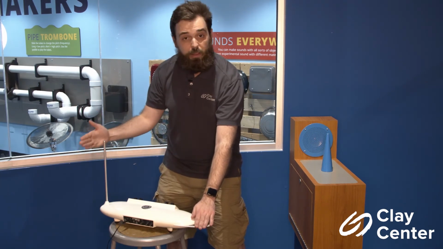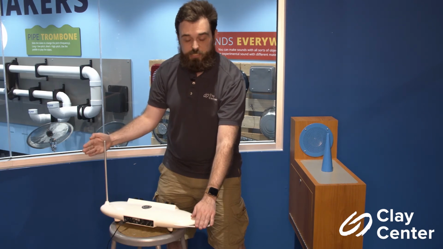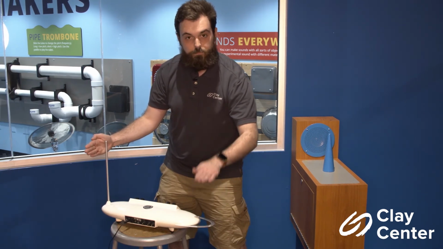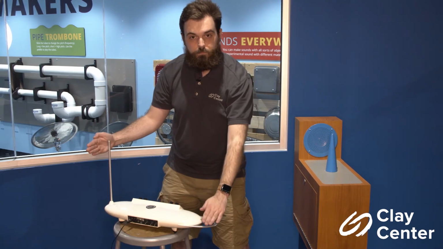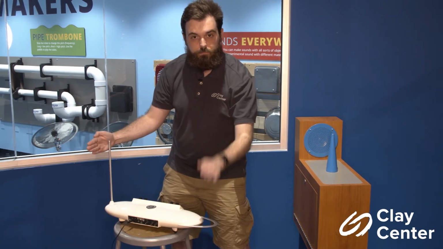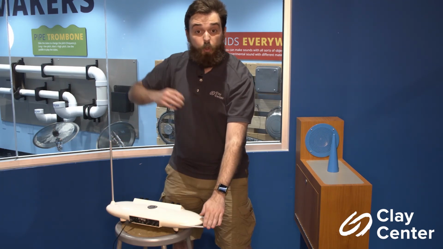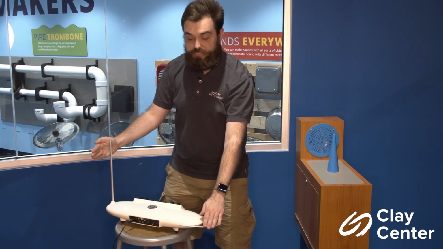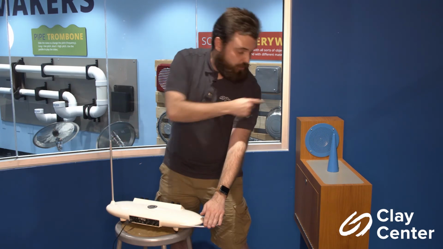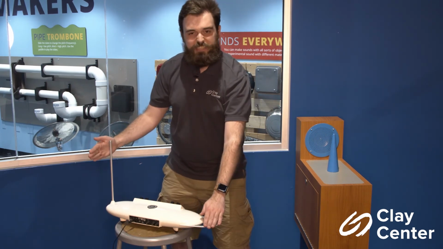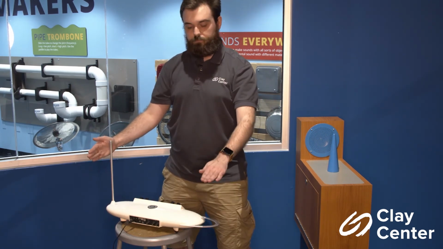I'm going to leave my right hand right here, and now back my left hand away, and you should start to hear the sound. You can see how my left hand makes it quieter or louder depending on how close I am. Now my right hand will change the pitch. So watch this.